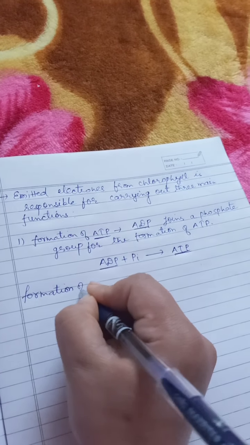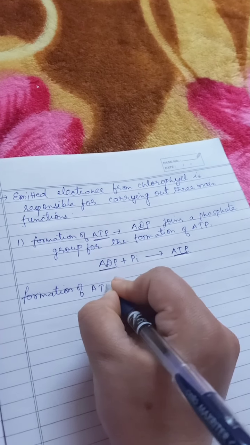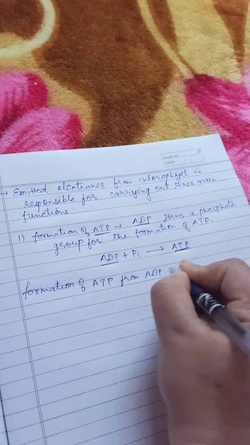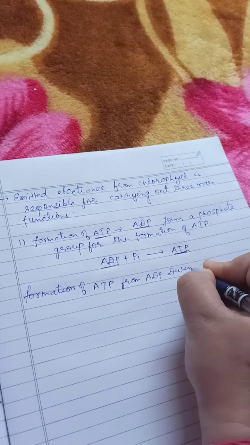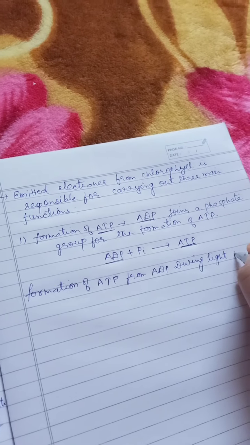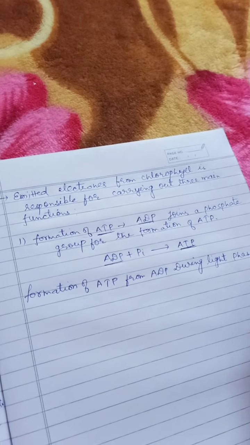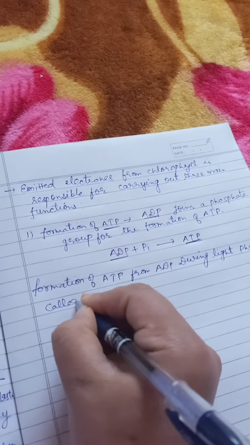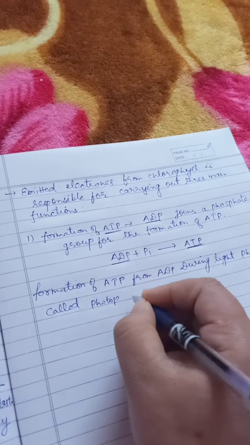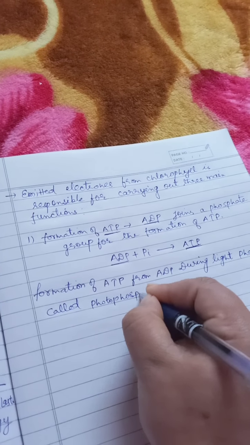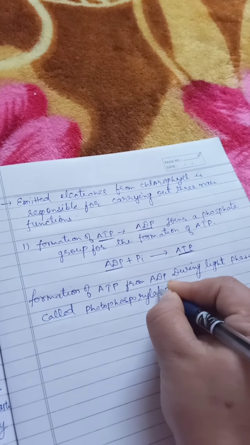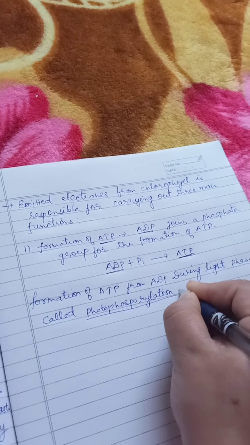Formation of ATP from ADP during light phase is called photophosphorylation. ठीक है.